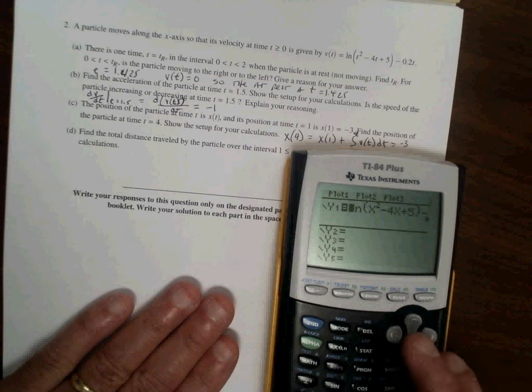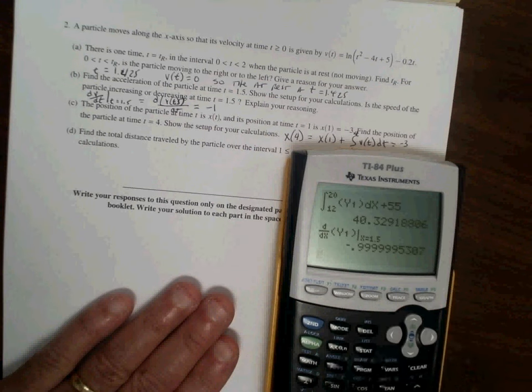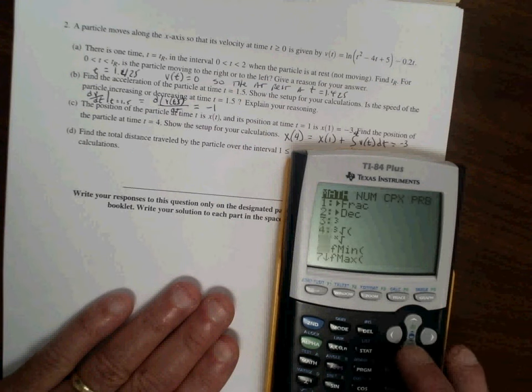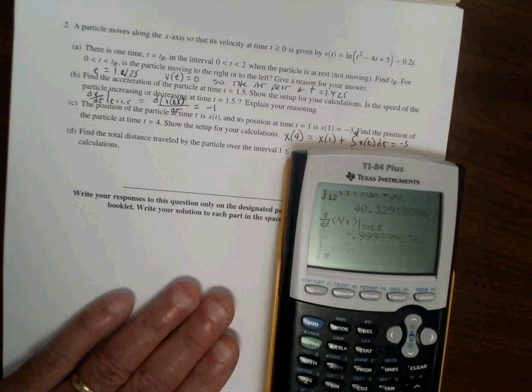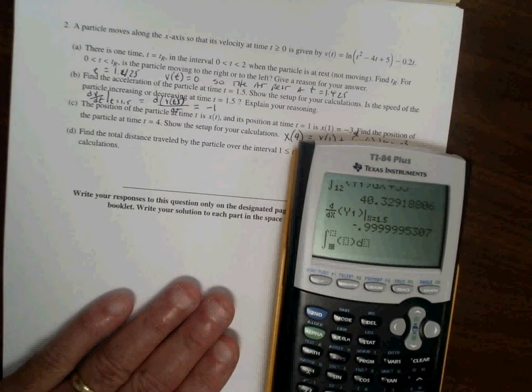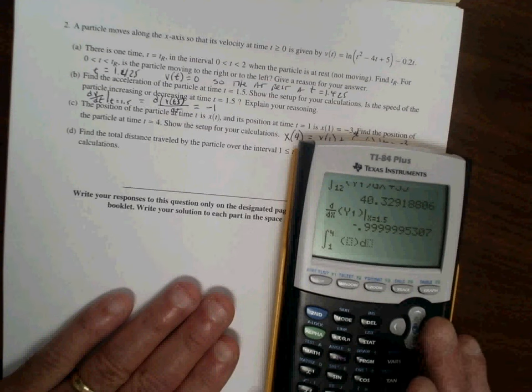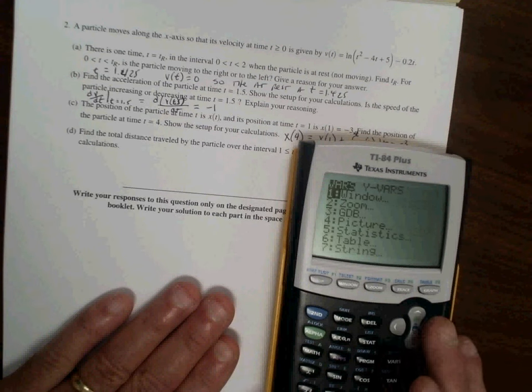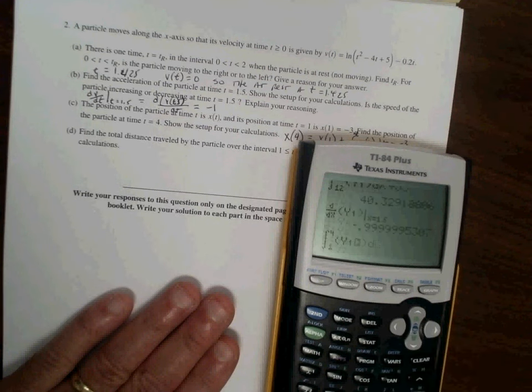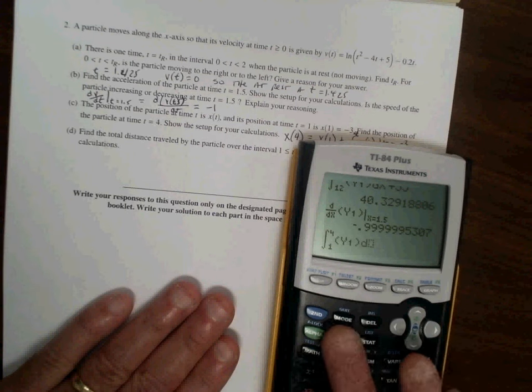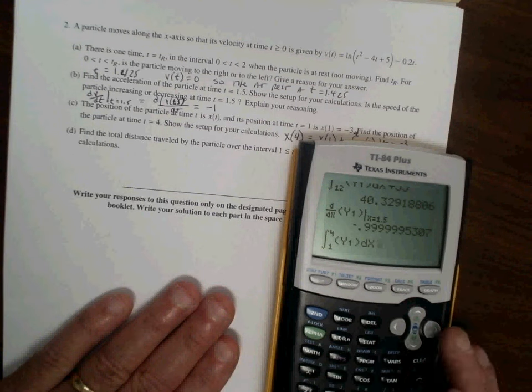Let me make sure I got the right thing in there. I do. So I'm going to second quit. I'm going to do math, function integrate again. And this is going to be from 1 to 4. And this is going to be y1 because it's v of t. That's what we have entered in there with respect to x, because that's the variable I used in the calculator.